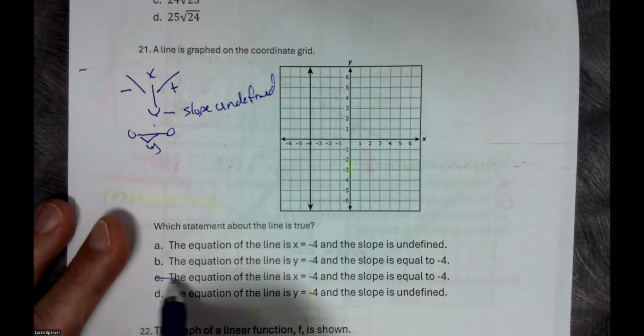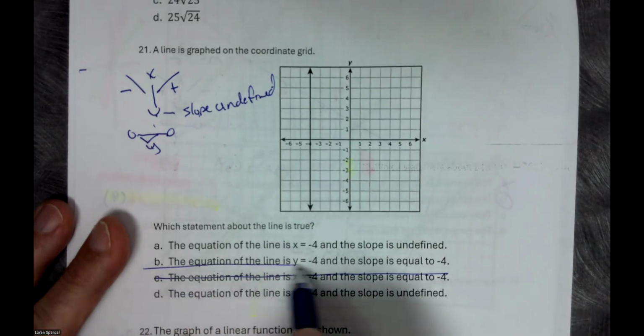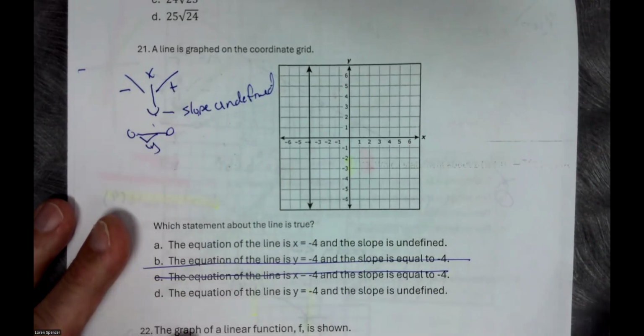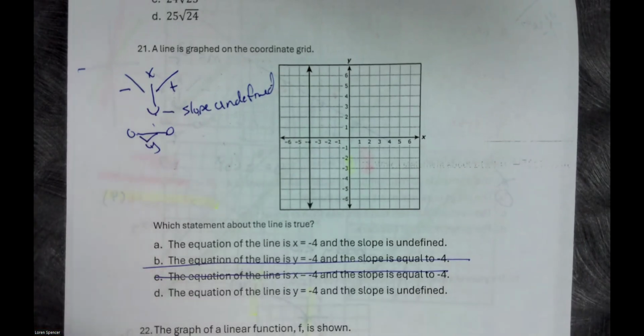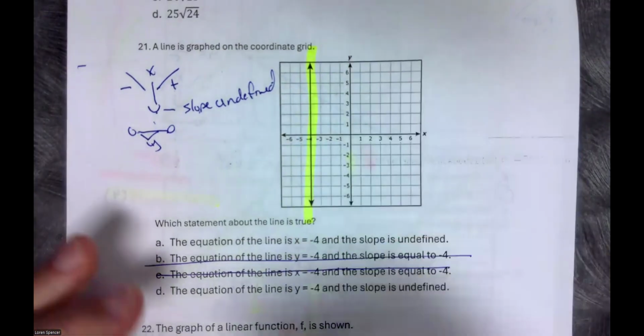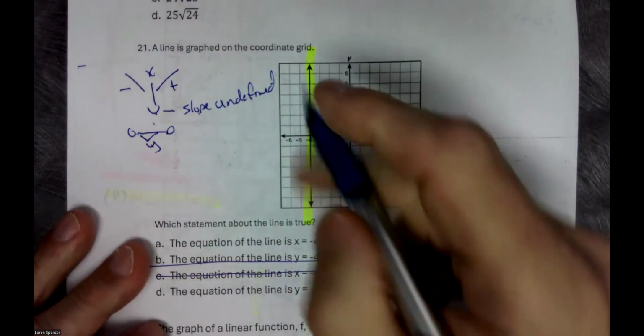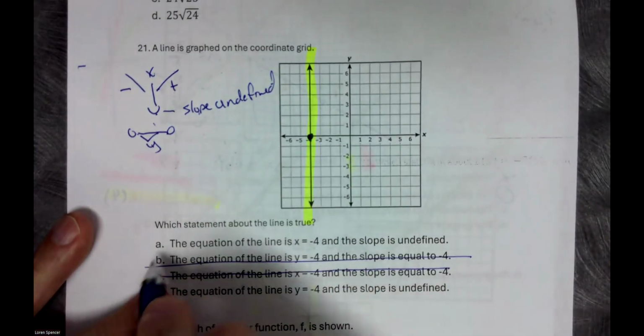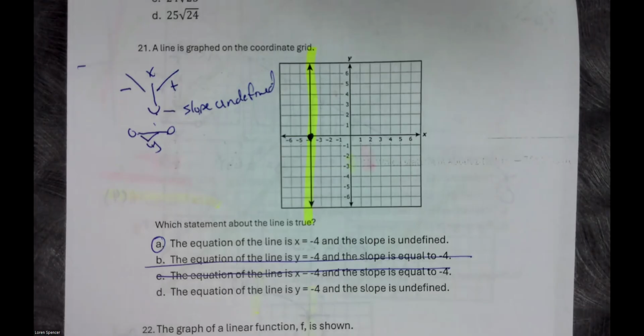So we go, oh, that part's easy. Slope is undefined. We also see it's an x equal. So that should tell me it's this. But let's check it out. What does x equal? When I draw a line through the axis, x equals -4. So A, the equation of the line is x equals -4.